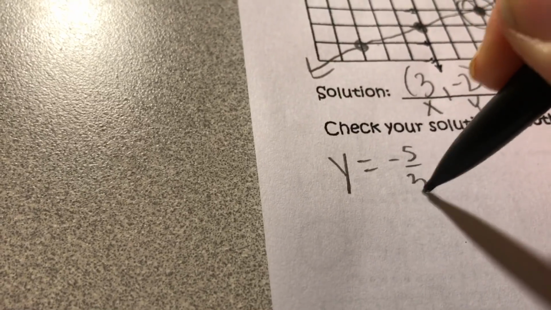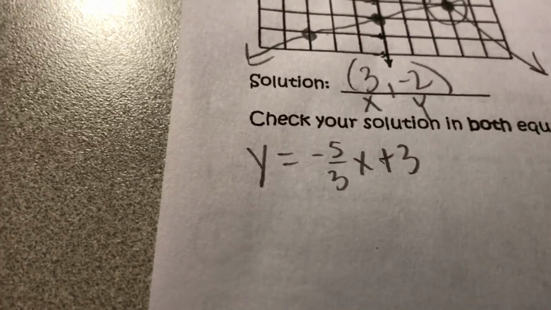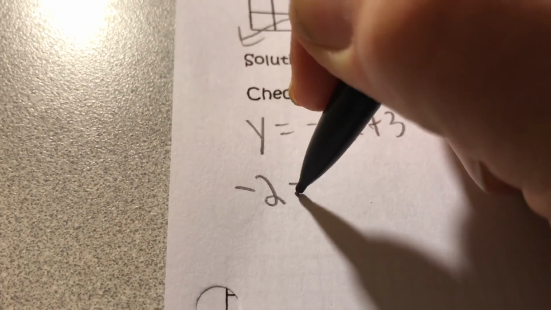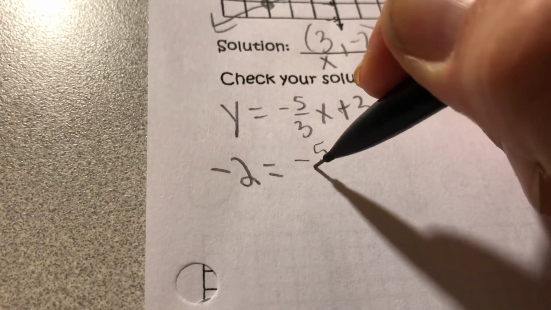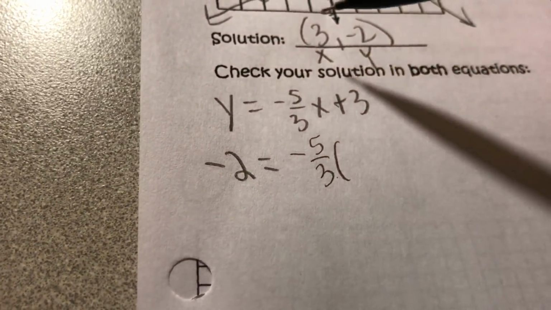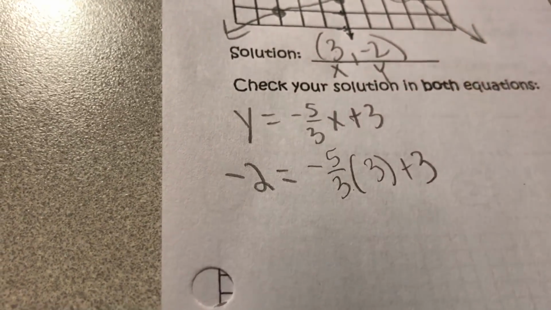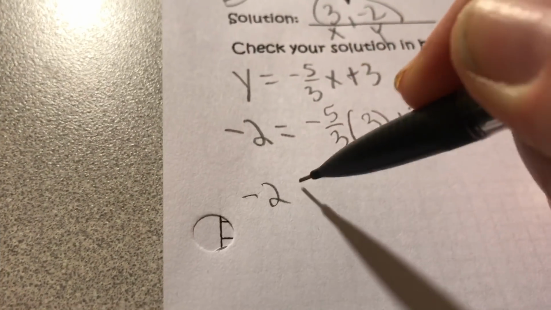So my first equation is y equals negative 5/3 x plus 3. So I'm going to plug those in. For y, I'm going to plug in negative 2. And I have my negative 5/3 times x, which is 3, plus 3. Now let's see if the left and the right side match. So the left side's negative 2, nothing to do there.